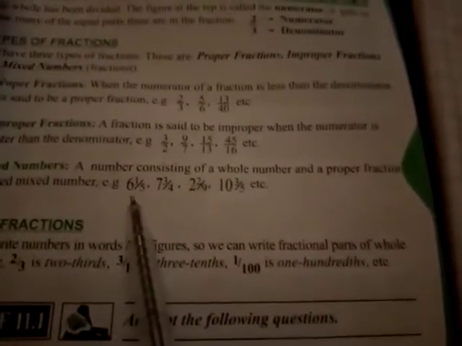Now let's look at mixed numbers. A number consisting of a whole number and a proper fraction is called a mixed number. When you have a whole number with a proper fraction, then you're having a mixed number. For example, 6 whole number 1/5 is a mixed number.